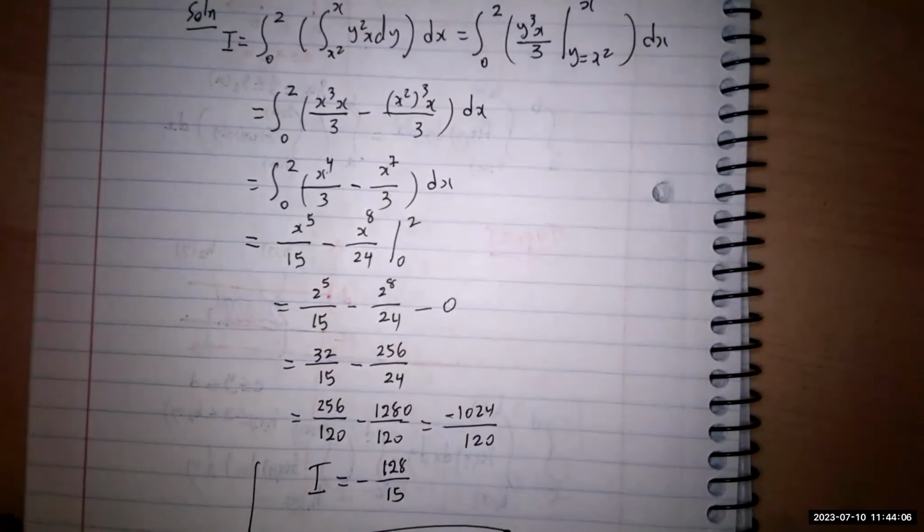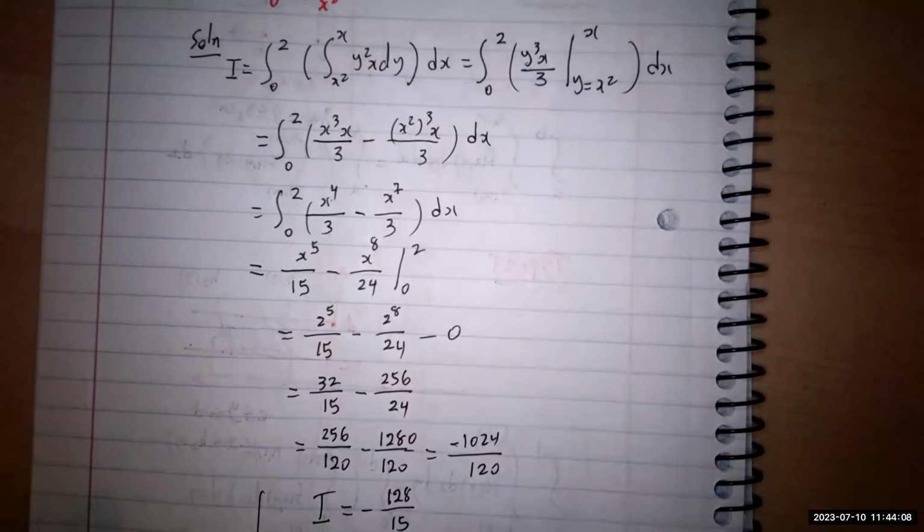Again, it's not difficult, but we have to get used to this new type of operation that we do. We do it one by one to get through this. Any question?